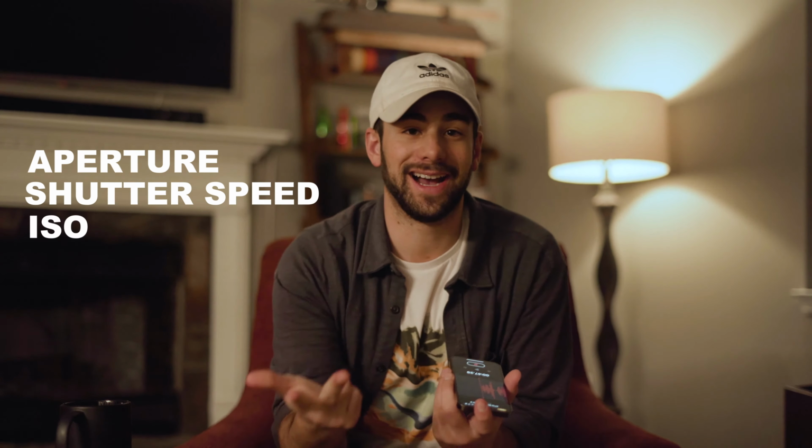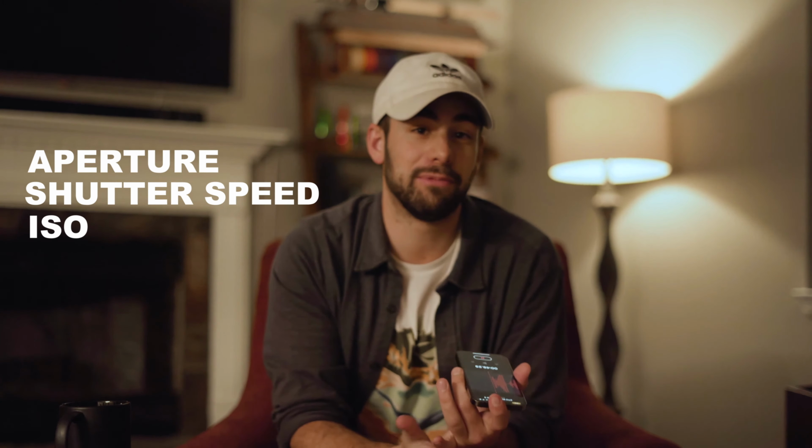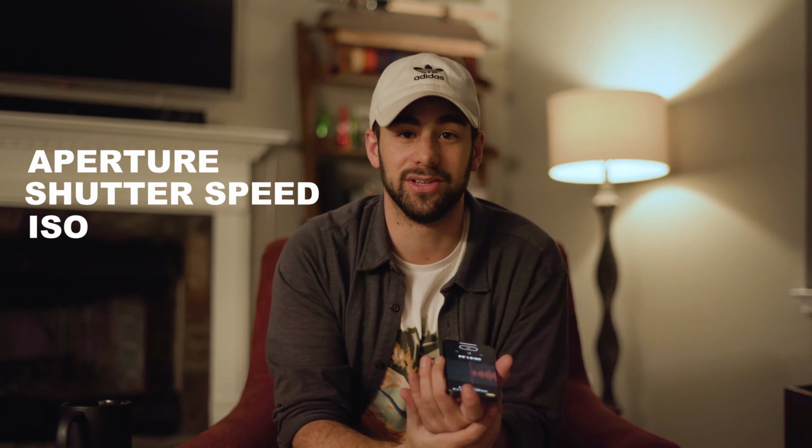Exposure is achieved by the combined use of three elements: aperture, shutter speed, and ISO. All three of them are equally important in properly exposing your image. To make it really simple, I'm gonna take each of these elements and break it down into three parts: what it is, what it does, and what it affects. Let's go.